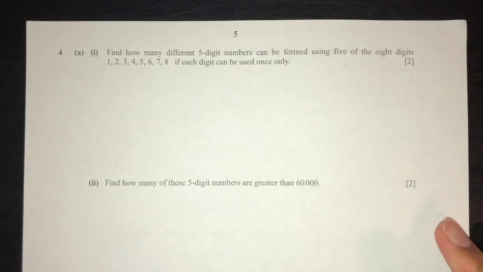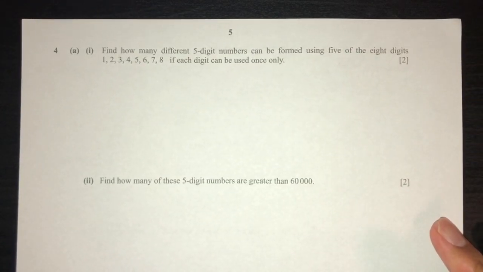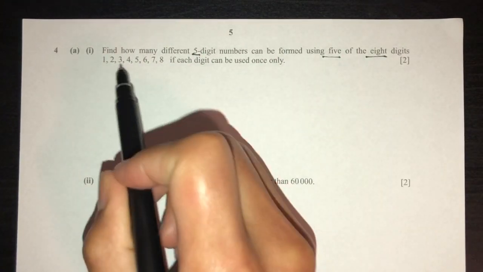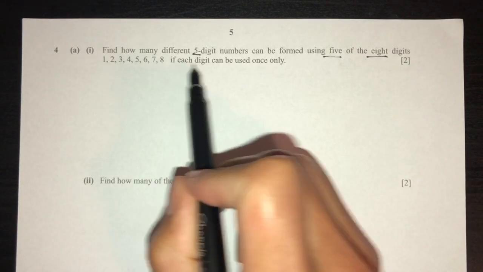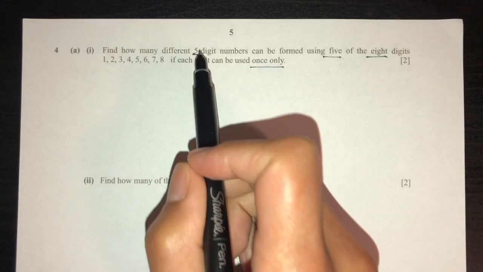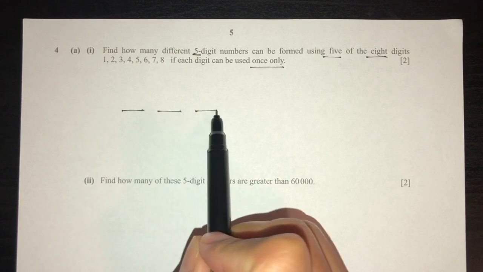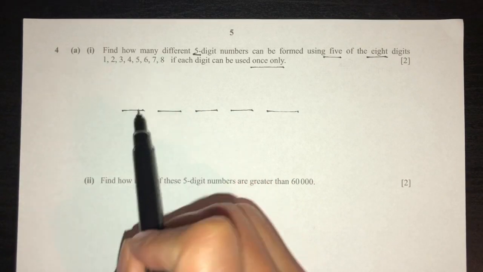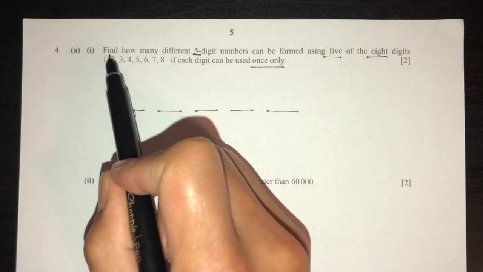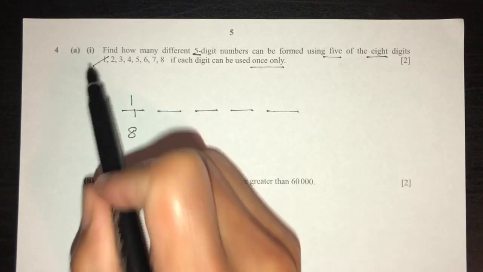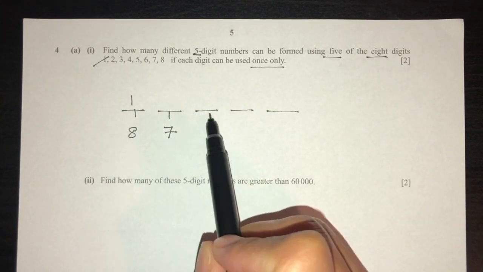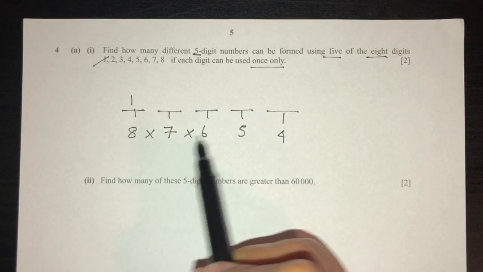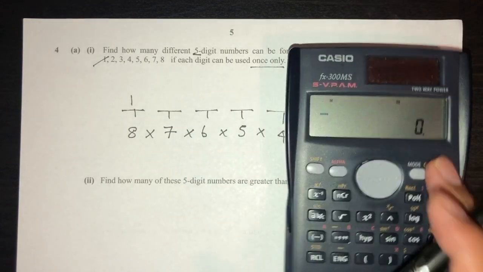Move on to question number 4. How many different 5-digit numbers can be formed using 5 of the 8 digits in this one if each digit can only be used once? So as always, I like to draw 5 places for my selections, right? So for the first one, I can choose anything. So I have 8 choices. So let's say I choose this one. I'll put 1 here. That goes away. So then for this one, I have 7 choices, 6 choices, 5, and 4 choices. So multiply, you'll have your number of selections.